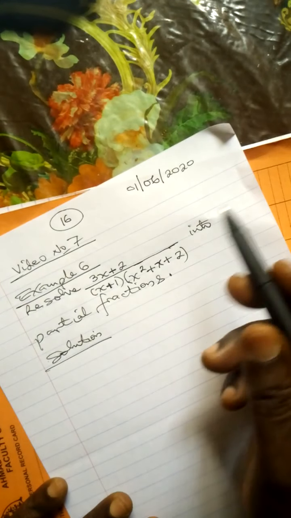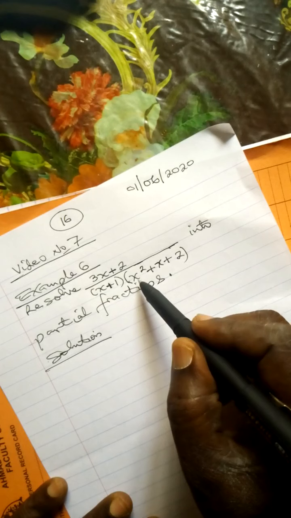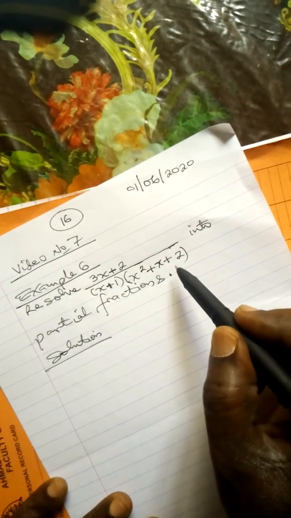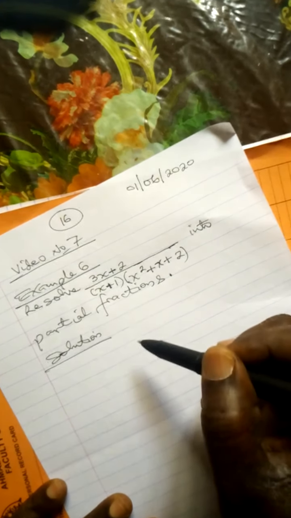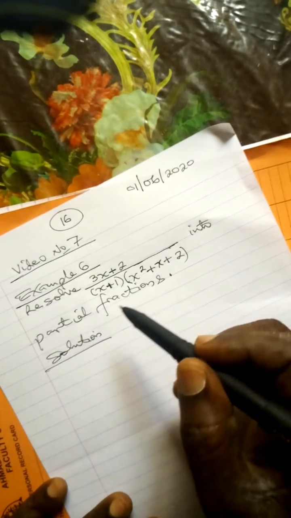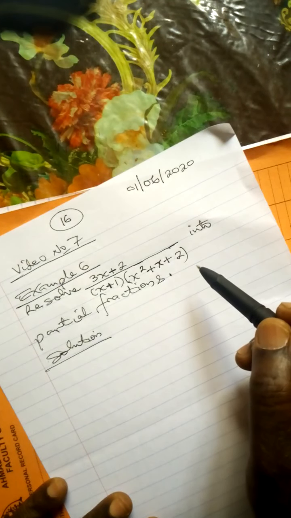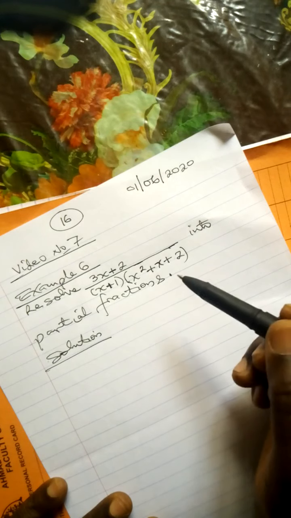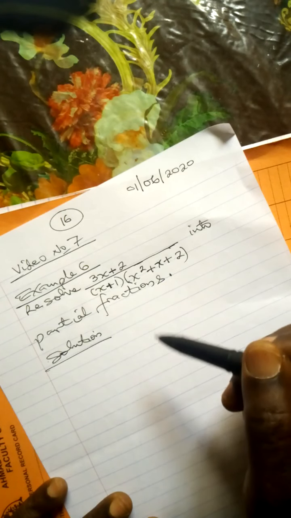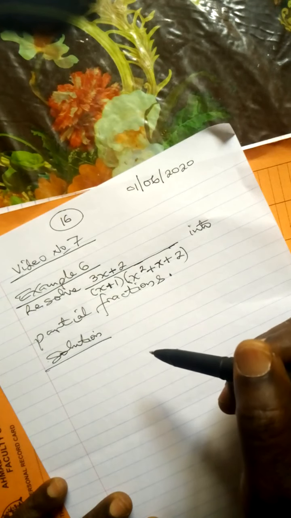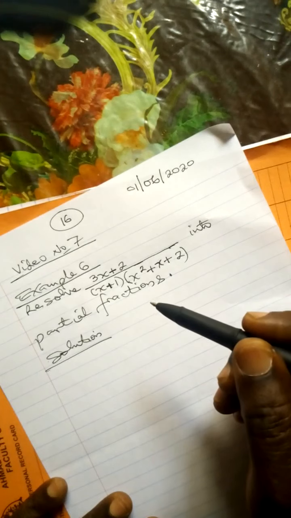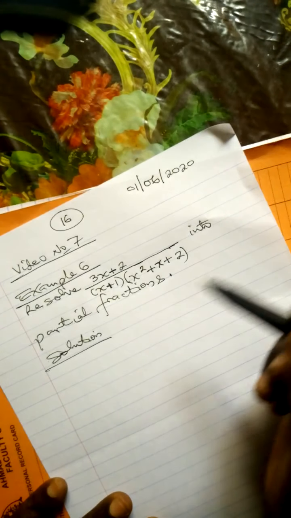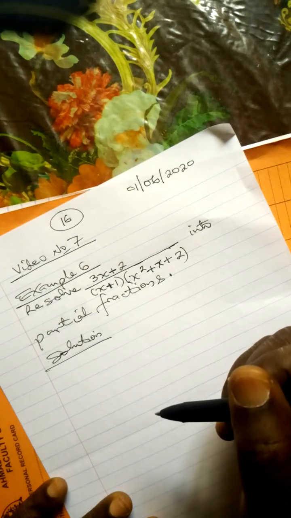So what am I saying here? The non-factorizable factor in the denominator, which is quadratic, is going to take the partial fraction of the form bx plus c over x squared plus x plus 2. That is according to guideline number 6. According to guideline number 6, I repeat, to every non-factorizable quadratic factor in the denominator g of x, there corresponds a partial fraction of the form ax plus b over ax squared plus bx plus c.